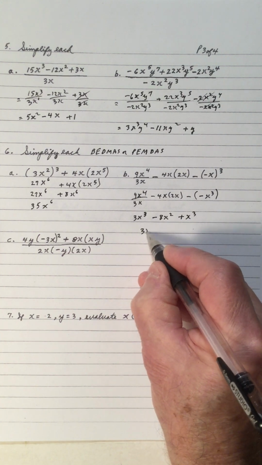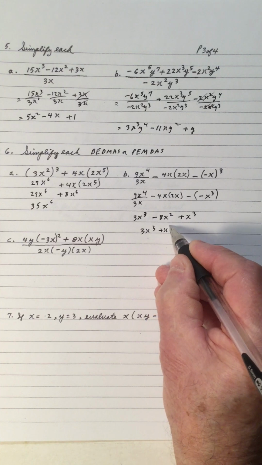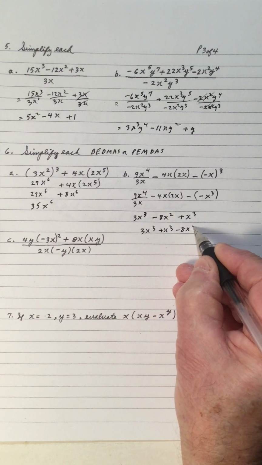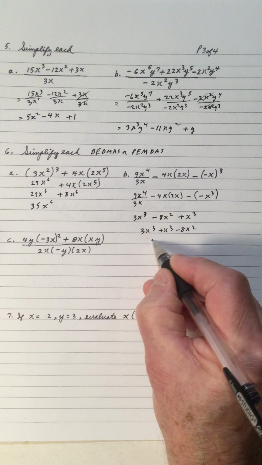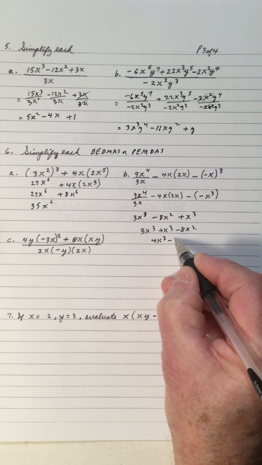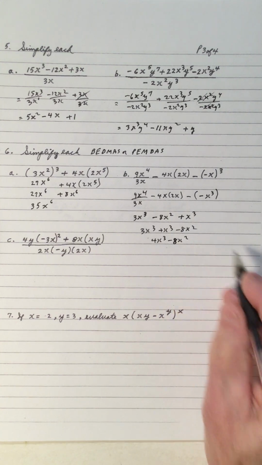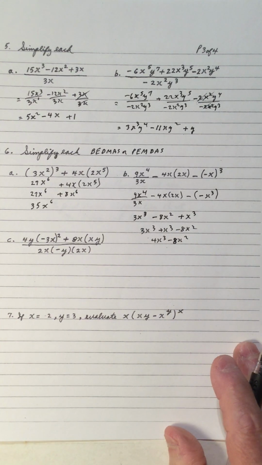And I'm subtracting, so that's positive x cubed. And so that's 3x cubed plus x cubed minus 8x squared. 3 plus 1 is 4, x cubed minus 8x squared. Again, obey PEMDAS or BEDMAS.